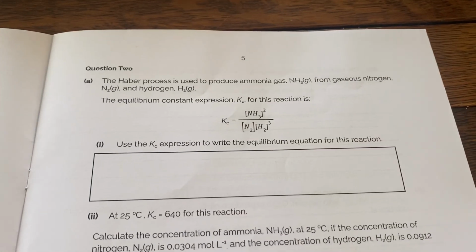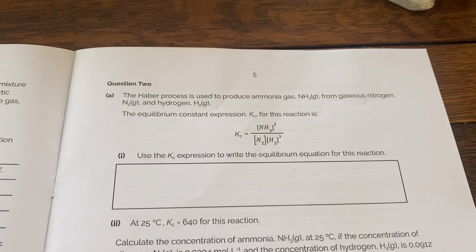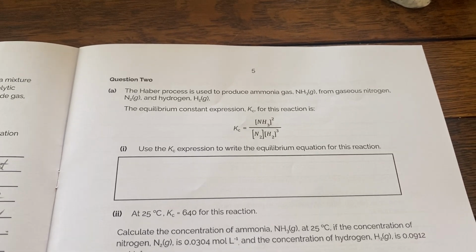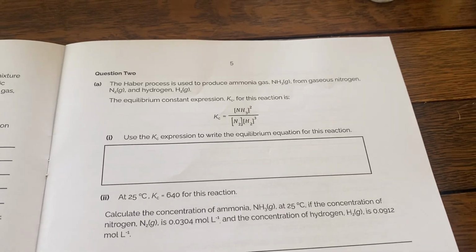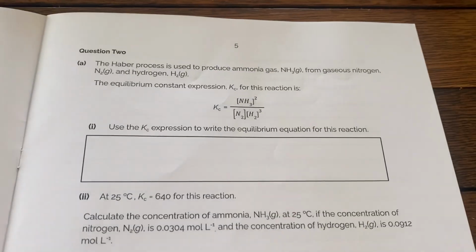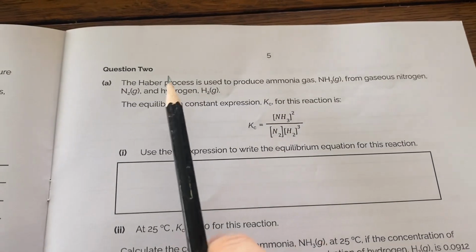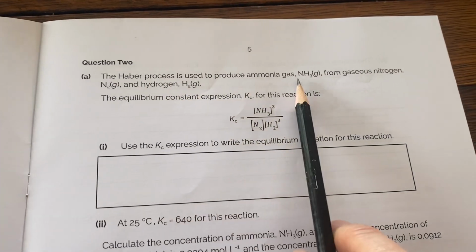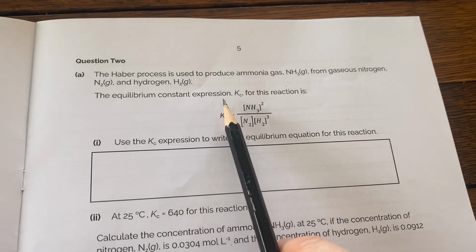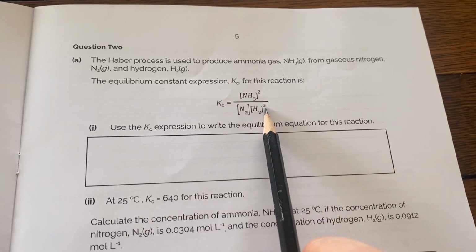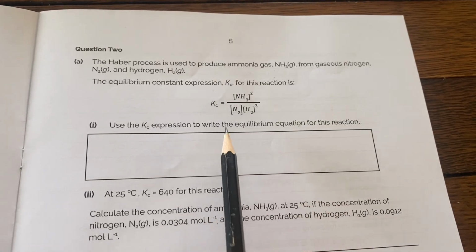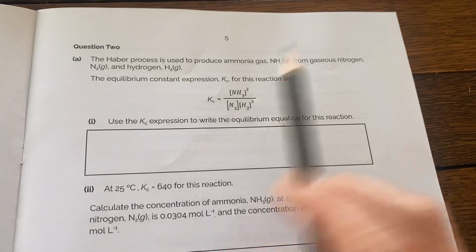Kia ora all. Here is question 2 of the 2024 TGC Derived Grade Level 2 Chemistry exam, and this is the chemical reactivity paper. So this is the equilibrium question by the looks of it. The Haber process is used to produce ammonia gas from nitrogen and hydrogen. Equilibrium constant expression Kc is this. Write an equilibrium equation. Okay, so it's given you two ways to write this equation, words and a Kc.